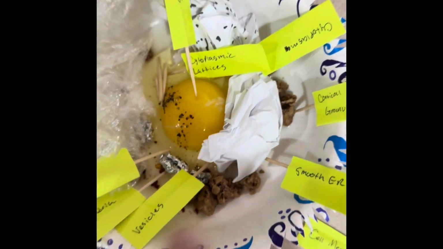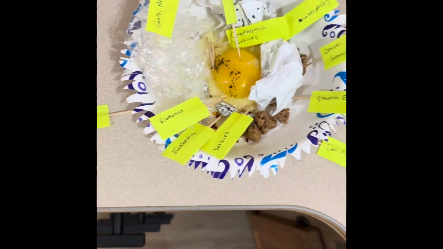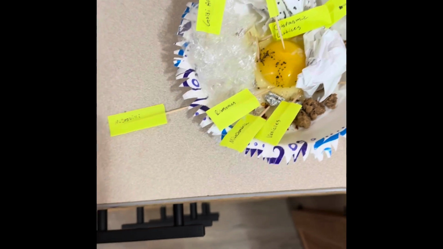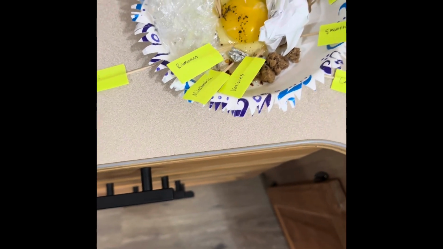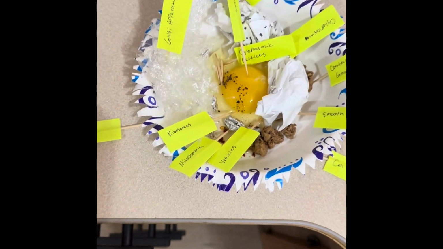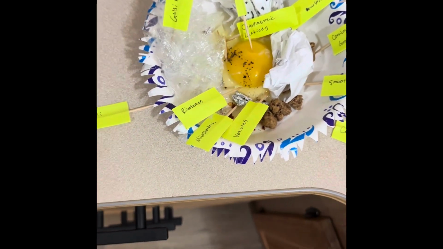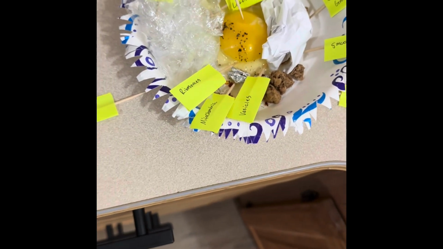Then we have the cytoplasm, which is the egg yolk. The cytoplasm is like jelly. It contains electrolytes, amino acids, and simple sugars, so that the cell has stuff inside of it. It is also the site of translation.